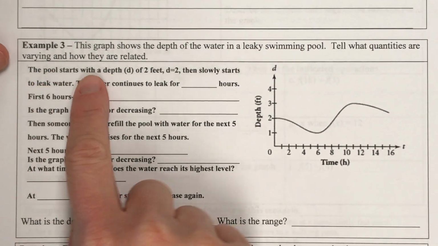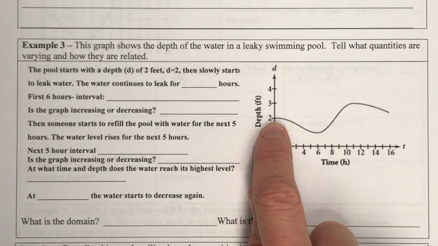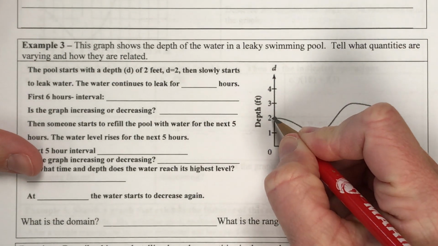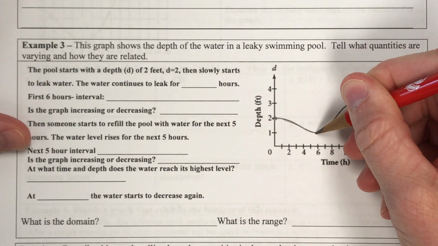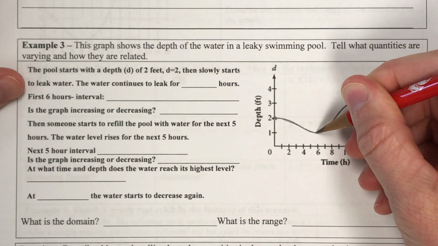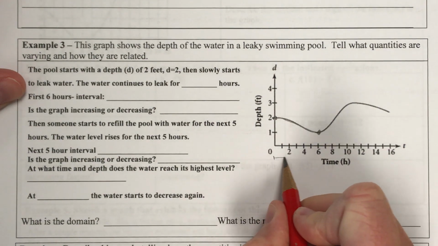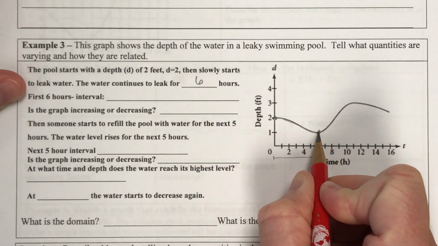So this says the pool starts at a depth of water at 2 feet. So notice how when time is beginning here, as we're starting to track, the water level starts at 2, and then slowly the water level goes down, so it's leaking, and it continues to leak, meaning go down, for a total of 6 hours. So that's when the water level is decreasing.